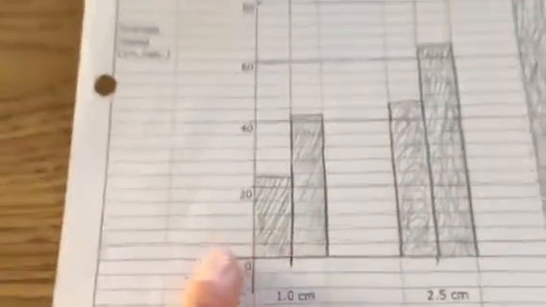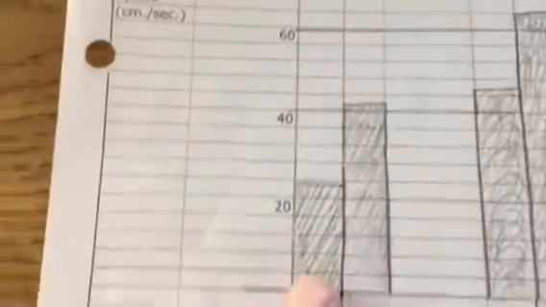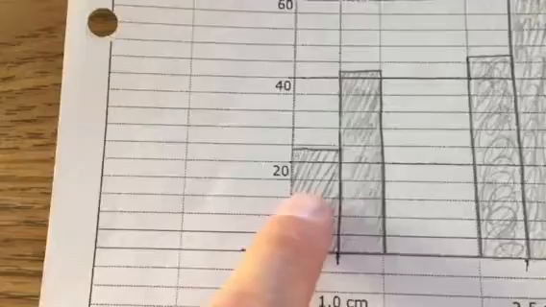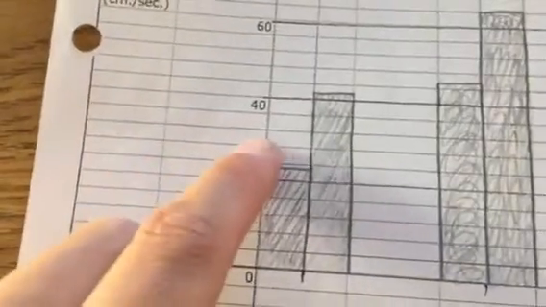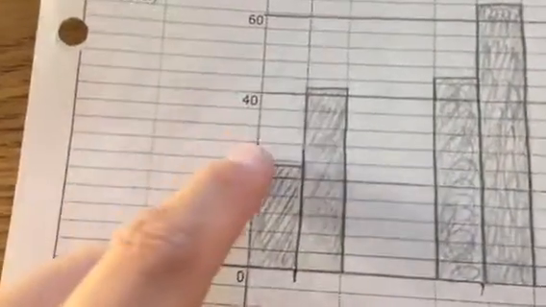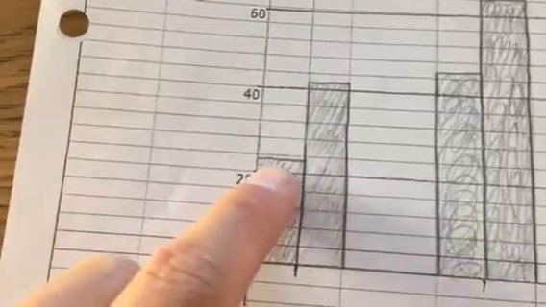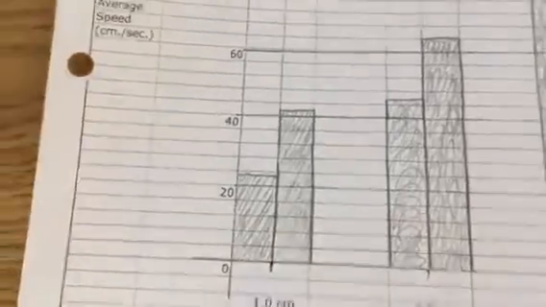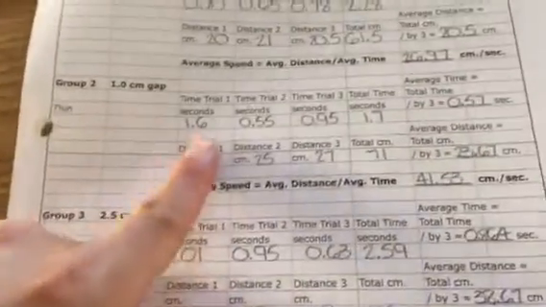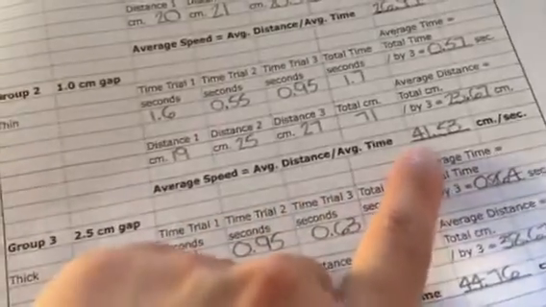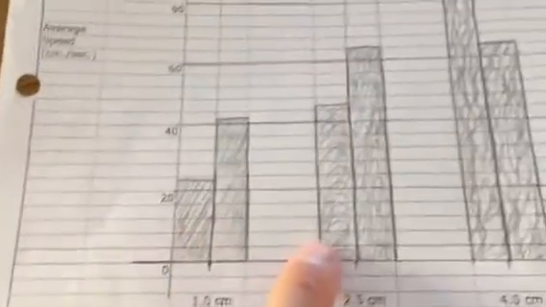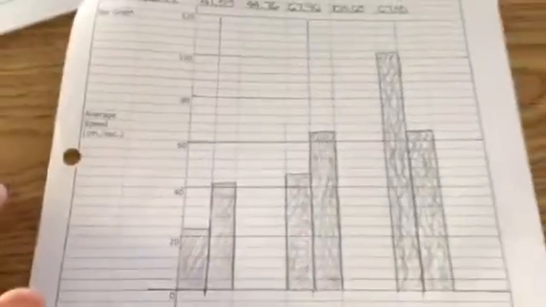So over here, she actually just did the bar graph for one of them, which was, I believe, 26.97. She estimated it to be right around here, right? A little bit less than halfway between 20 and 40. That'd be 30, and then she went below that. So she said that's about 26.97. And then the other group got about, I think, a speed of 40, right? The other group that did the 1 centimeter gap did 41.53 centimeters per second. And she put that there. She did it for every single group, and that's what she got.